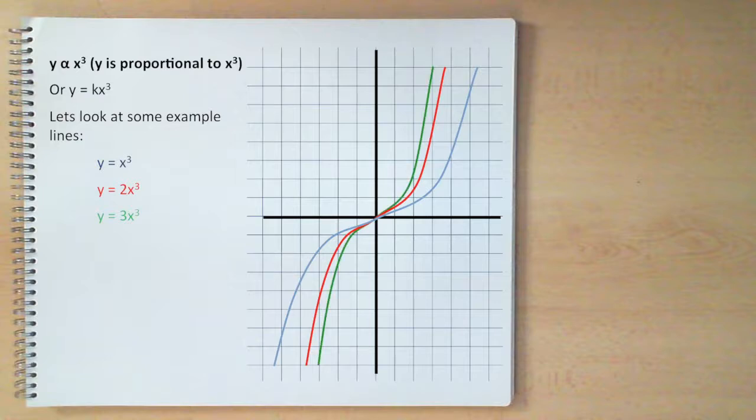What happens with a change in the constant of proportionality? As you might expect, the curve gets steeper in the same way that it did with the x squared example. Notice that both arms are moving closer towards the y-axis. Again, if you get a curve that looks like this in a proportionality question, you should be able to work out from that the equation involved is y is proportional to x cubed.